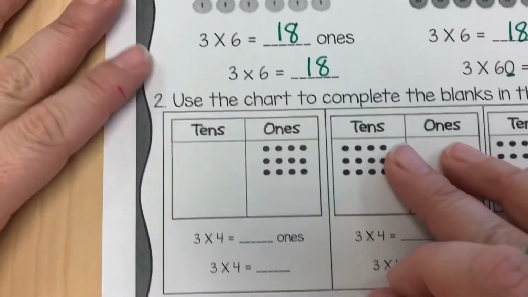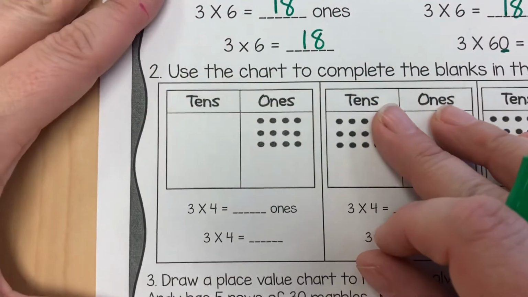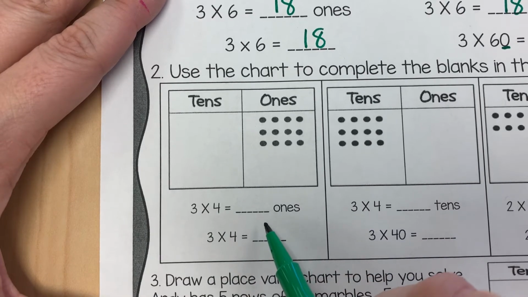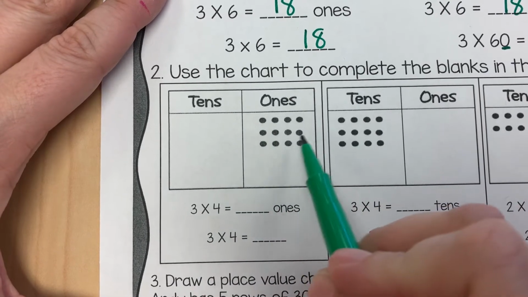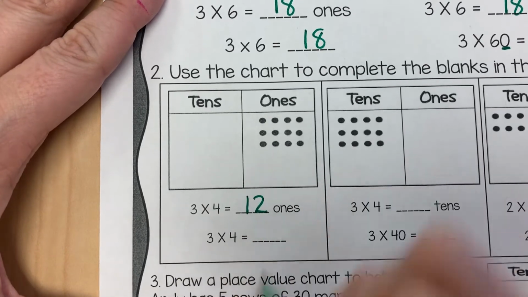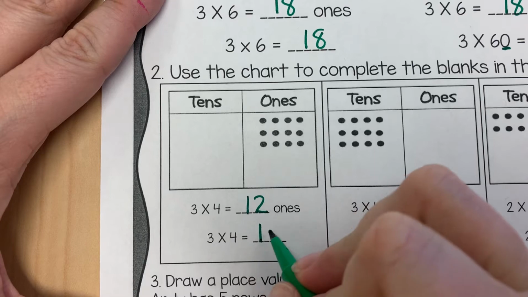Okay, it says use a chart to complete the blanks. So 3 times 4 equals how many ones? 3 times 4 is 1, 2, 3 rows with 4 in each row. I have 12 ones there, so 3 times 4 would be 12.